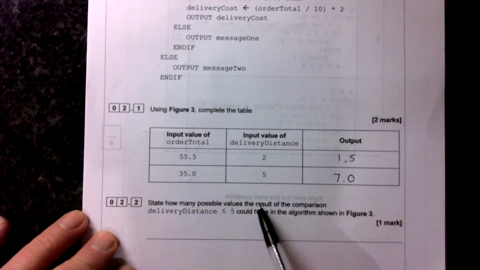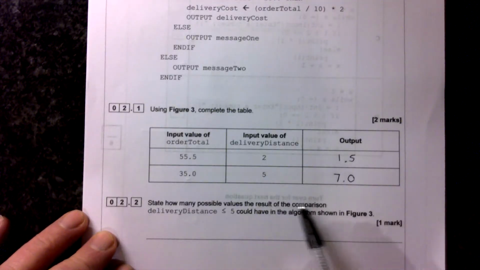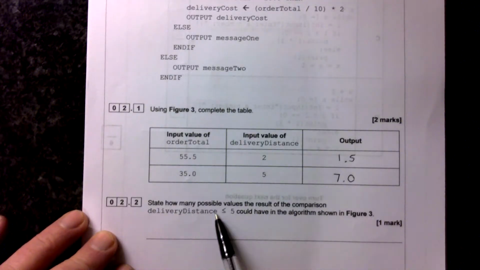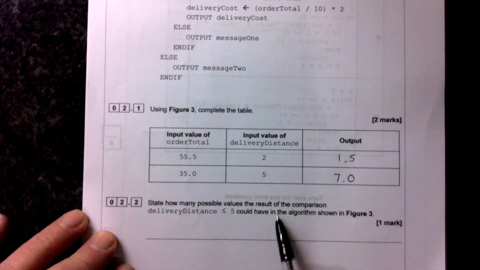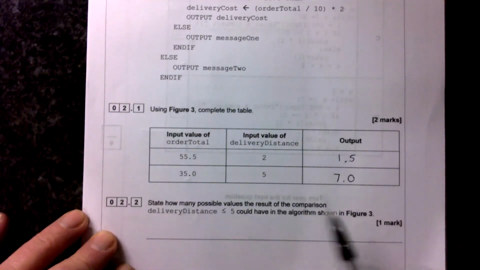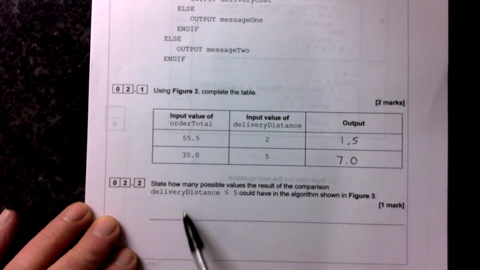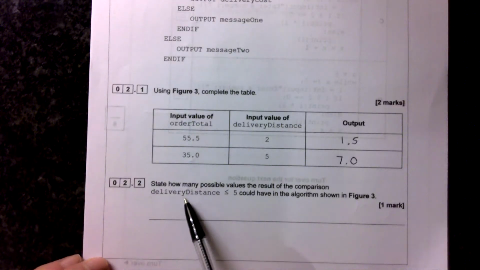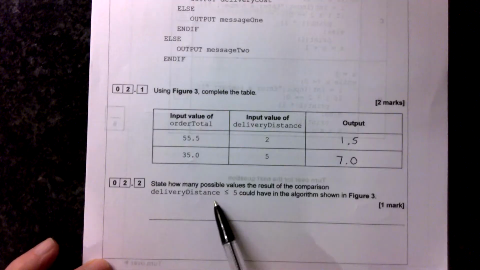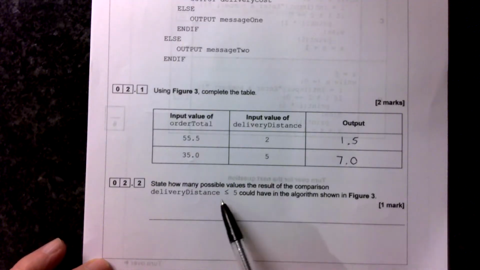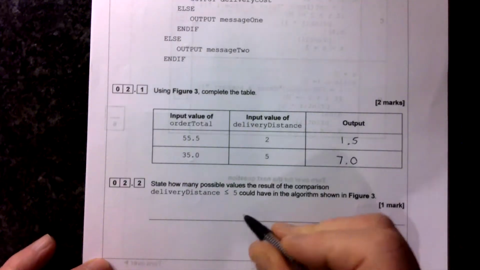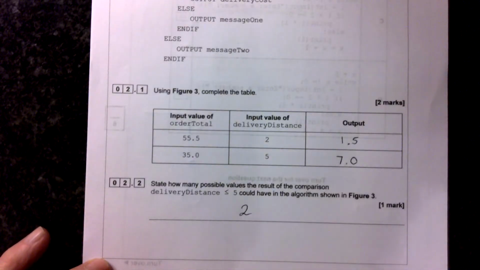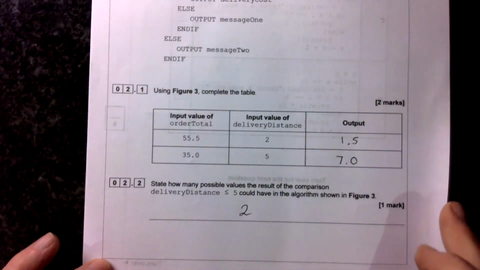How many possible values could the result of the comparison "delivery distance is less than or equal to 5" have? How many possible answers are there to this statement? Well, there are only two possible answers. It's either true, the delivery distance is less than or equal to 5, or it's false, it's not. So there are two possible values, true and false. It's a Boolean statement.